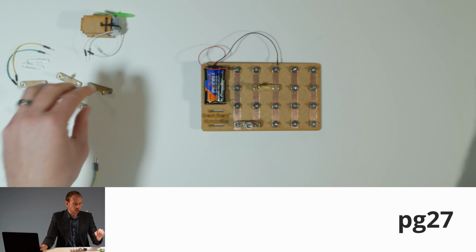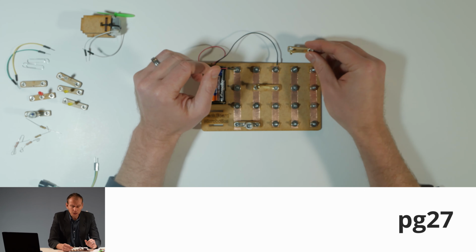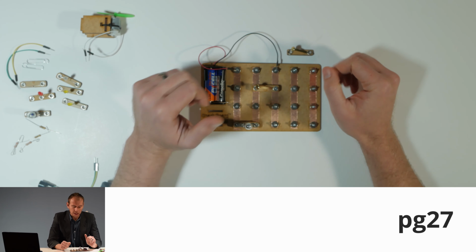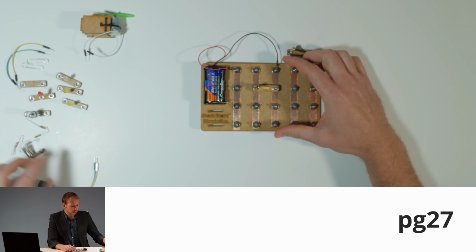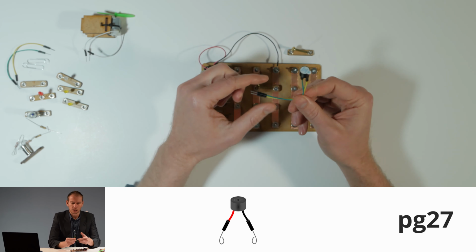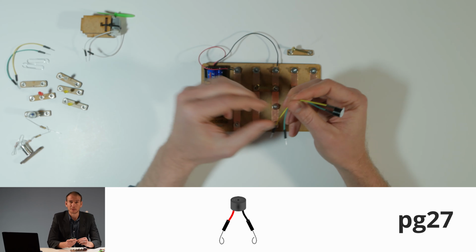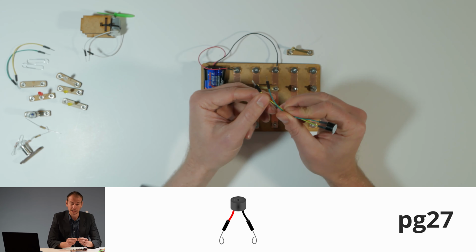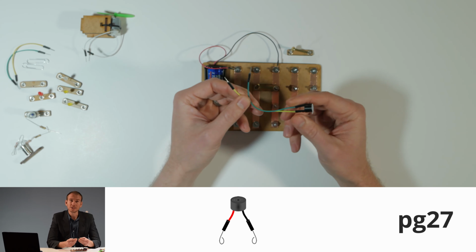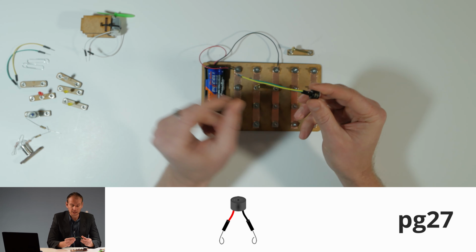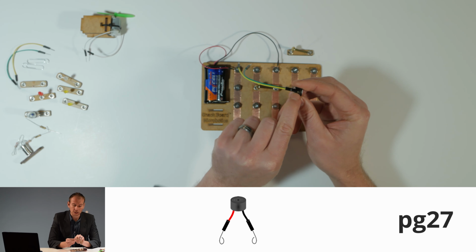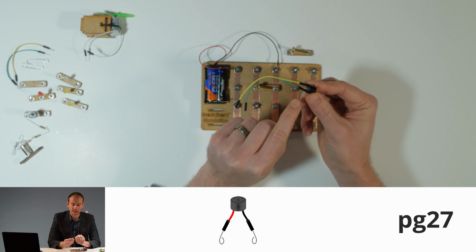Now, I've got two of these switches, and I would like to create a house alarm. So I've also got a buzzer. A buzzer is quite a nice component. It basically just buzzes and makes a really loud noise. So let's quickly hear what that sounds like. Now, a buzzer is polarity sensitive. So we want to make sure that we put the positive side on the positive and then the negative side on the negative.